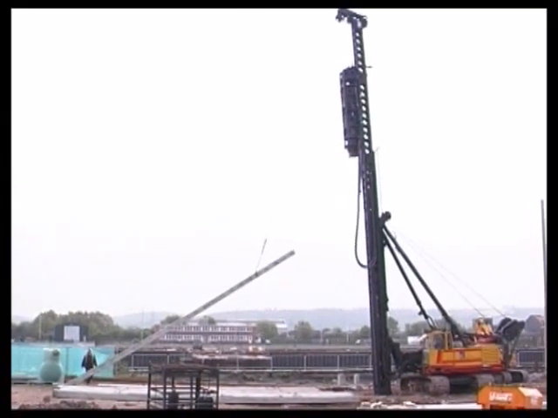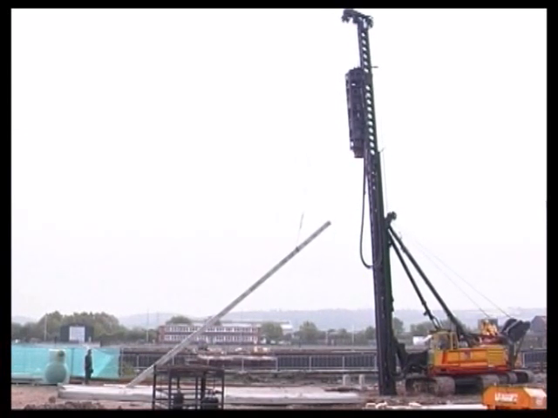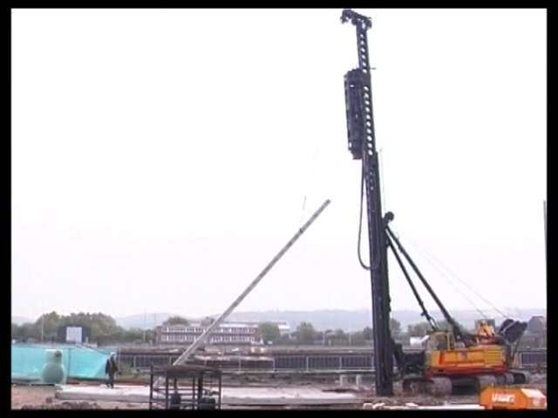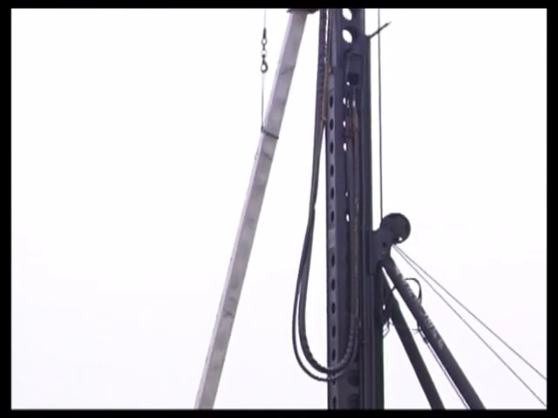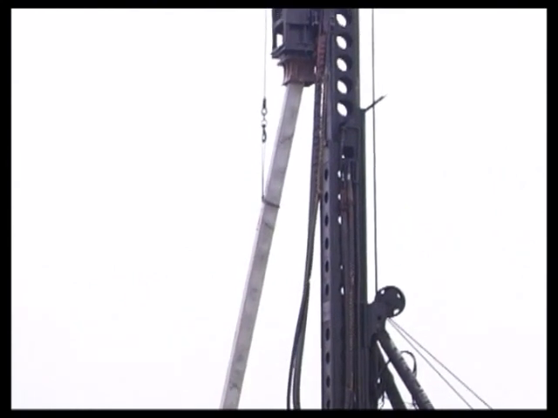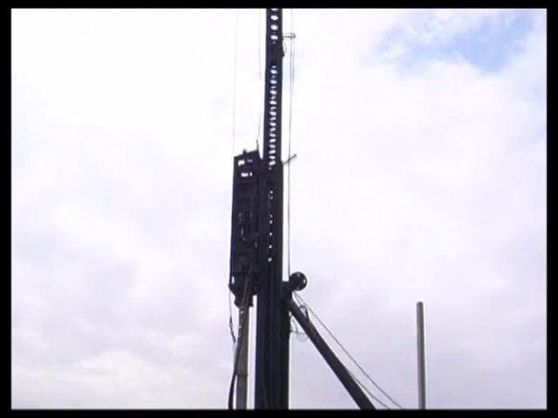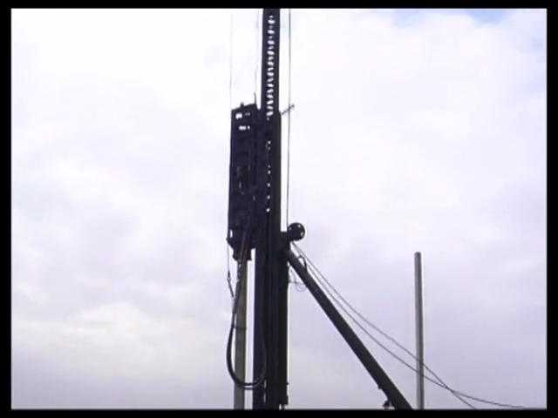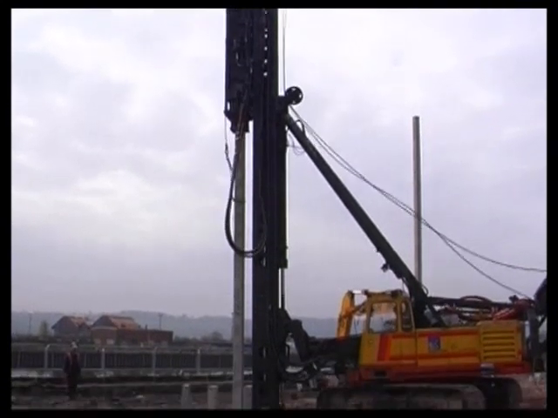On this site, formerly a power station and working docks, the ground contains a lot of filled material, and at various depths, outcrops of rock. The water table is also high because the site is next to the quay. Precast reinforced concrete piles were chosen for this site. It was the engineer's view that these offered the fastest and cheapest solution.